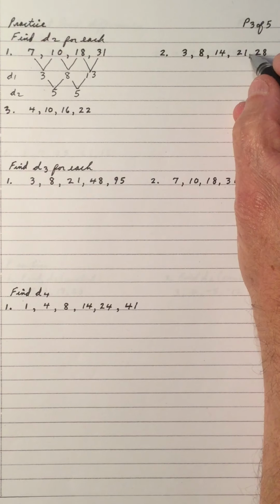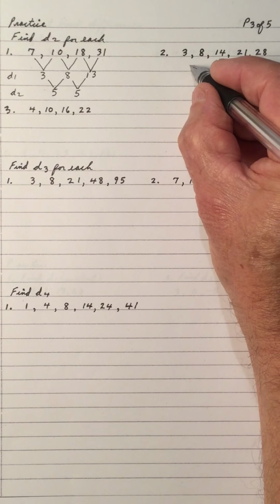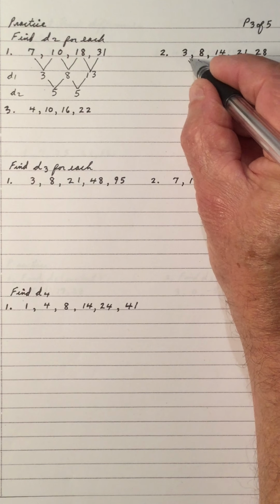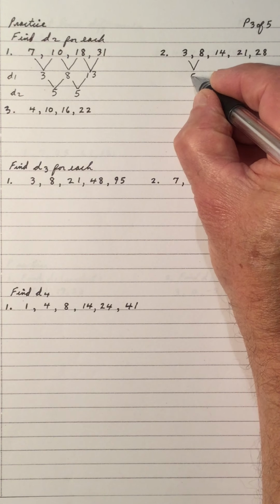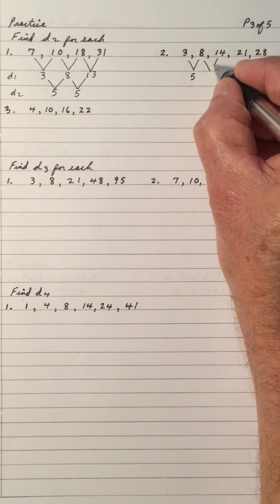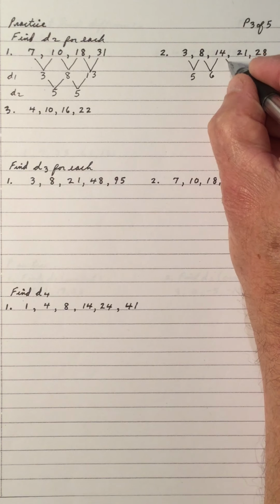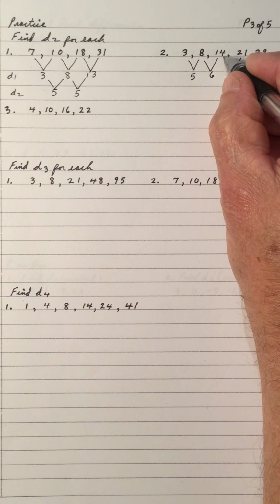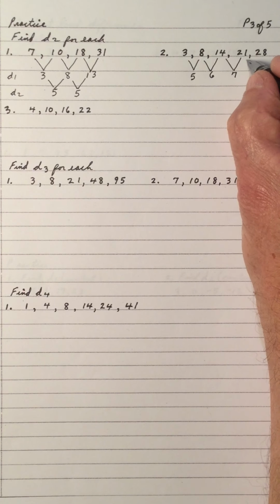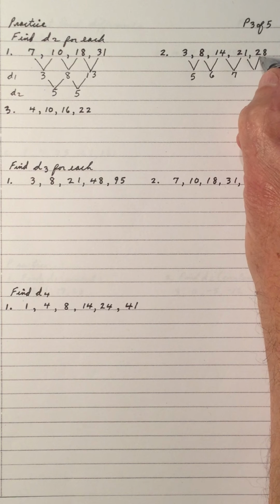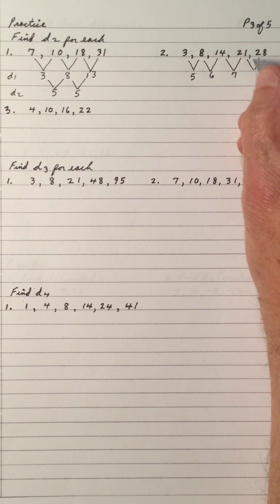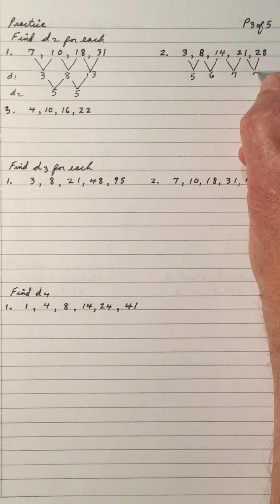Let's do D2 on this sequence. 8 minus 3 is 5. 14 minus 8 is 6. 21 minus 14 is 7. 28 minus 21 is 7.